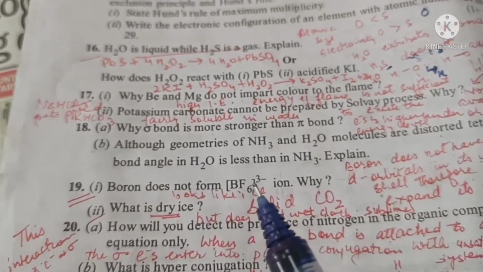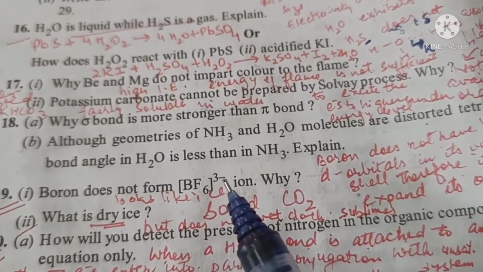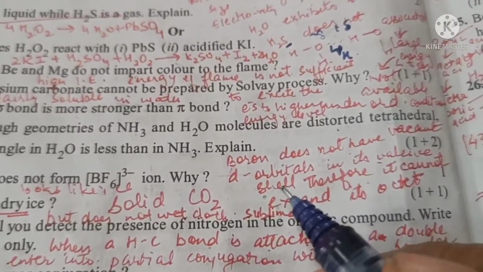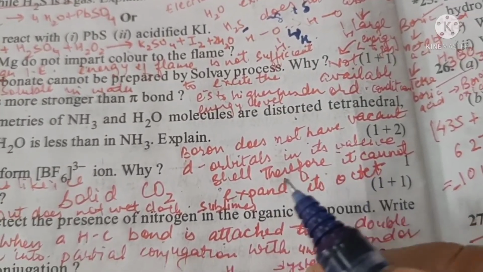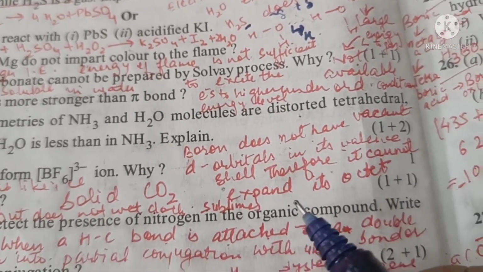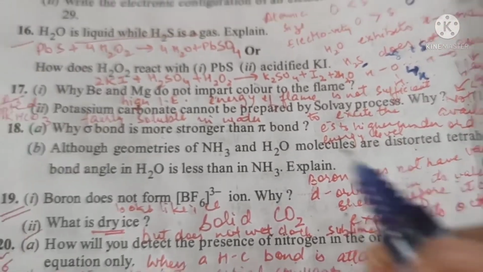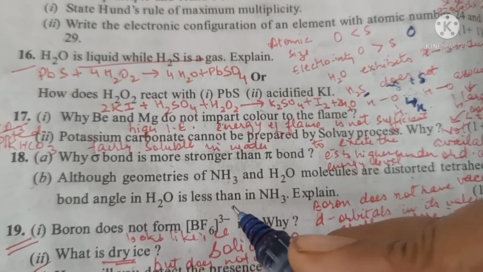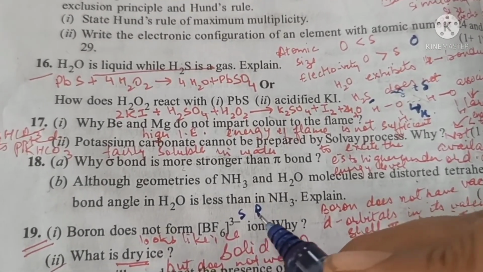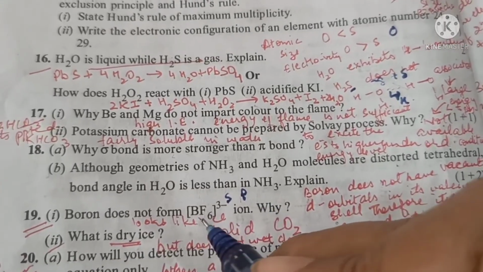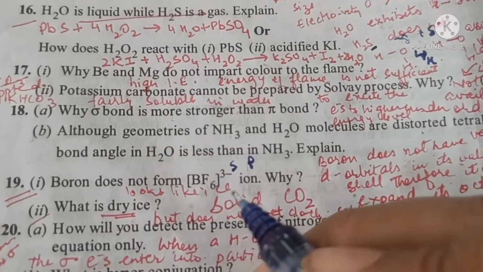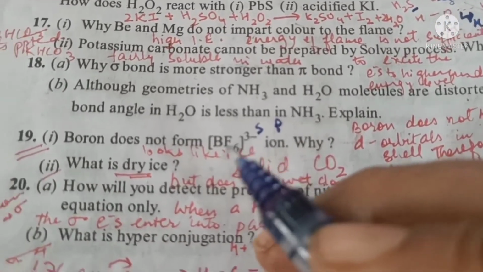Next question, boron does not form BF6 3- ions. This is because boron does not have vacant d orbitals in its valence shell, so it cannot expand its octet. It has only s and 3 p orbitals, so in total 4 orbitals. As there are no 6 orbitals, it cannot form the BF6 3- ion.